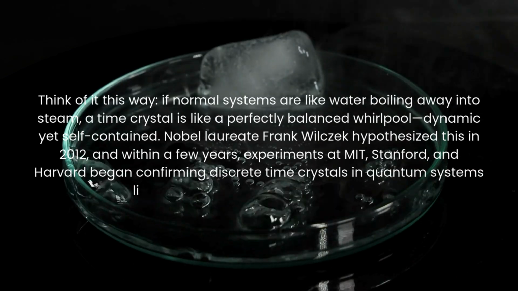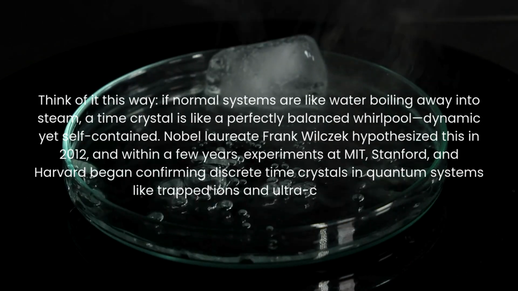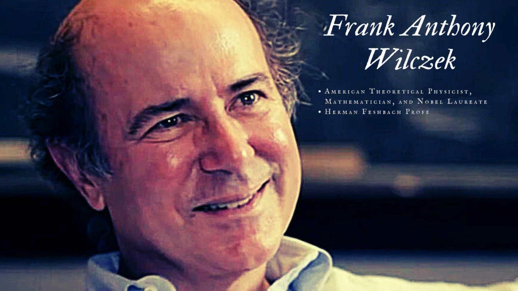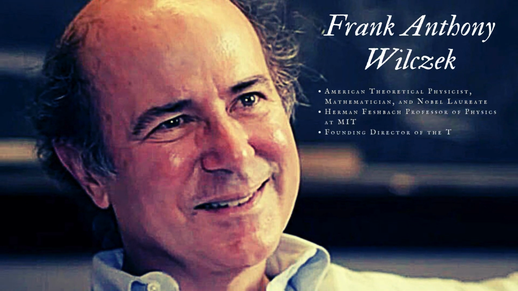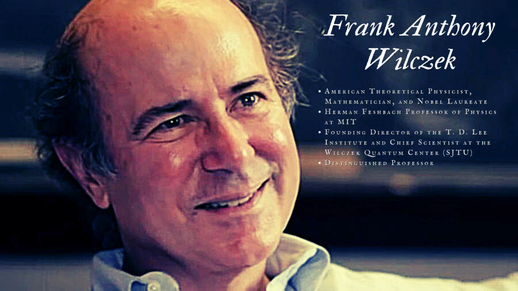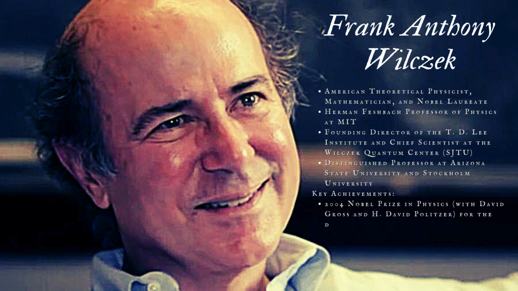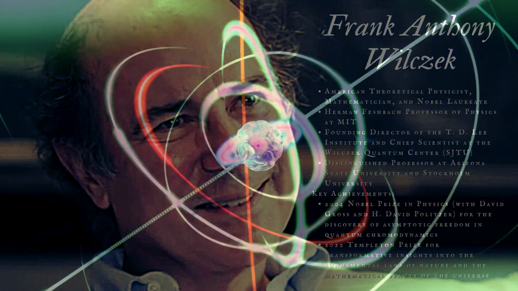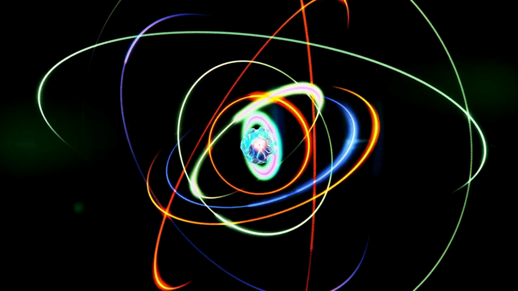When Nobel laureate Frank Wilczek first proposed the idea of a time crystal in 2012, it seemed almost like science fiction, challenging foundational concepts of equilibrium physics. Yet by 2017, experimental demonstrations emerged from labs at MIT, Stanford, and Harvard, largely using trapped ions and ultra-cold atoms as test beds. Subsequent studies explored more intricate settings, spin systems, superconducting qubits, and even condensed matter platforms like yttrium iron garnet, YIG spheres, where magnon modes can mimic time crystalline order.